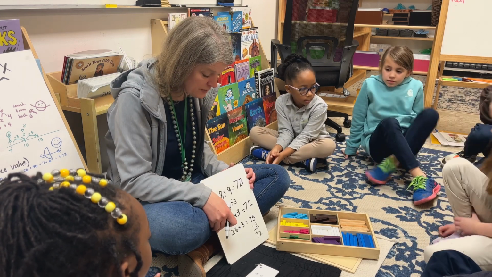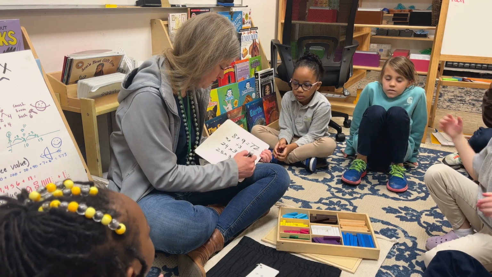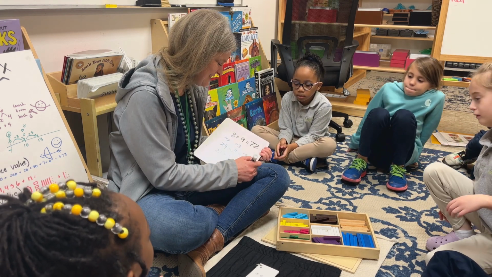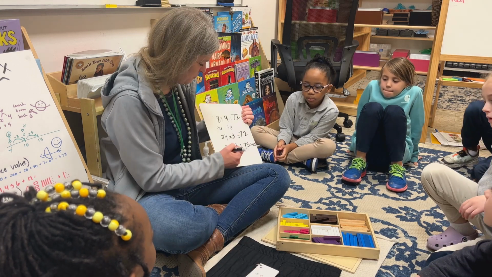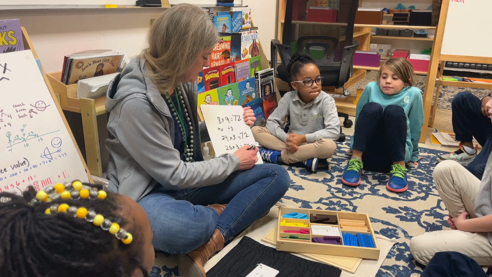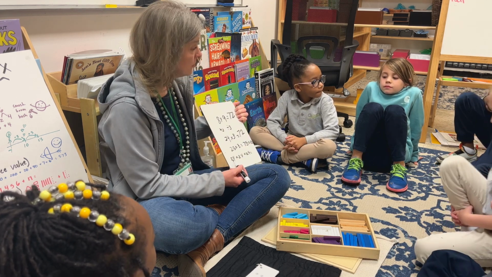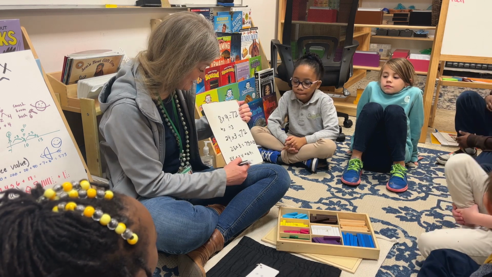Or we could do expanded form. Should we try expanded form? Yeah. Okay, sure. Okay, so we have 24 plus 24 plus 24. And Grayson, how would I stretch that out by place value for expanded form? Yes.